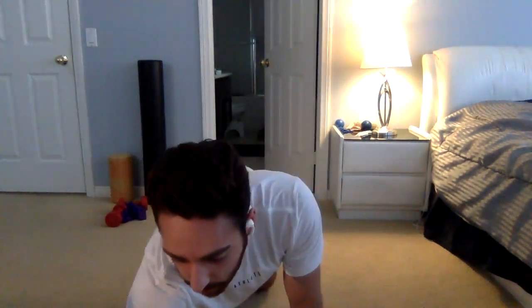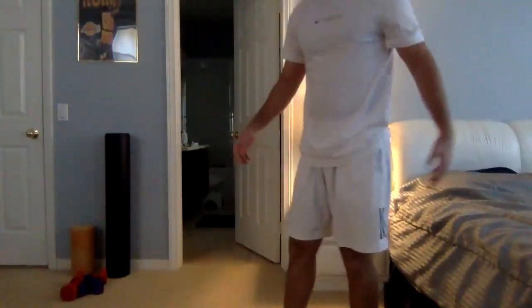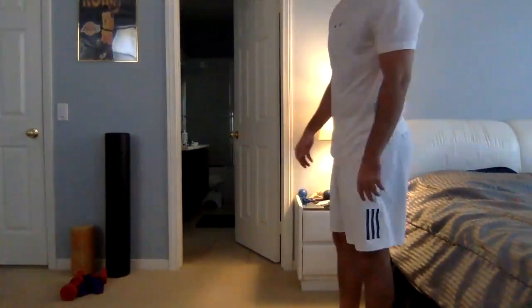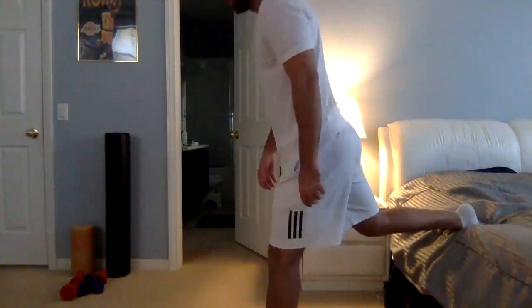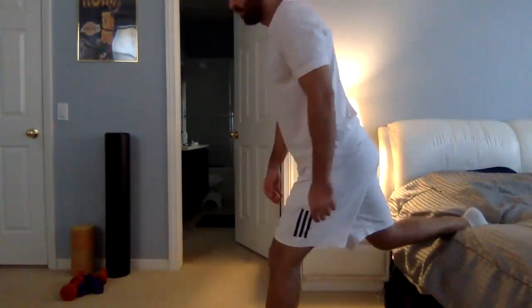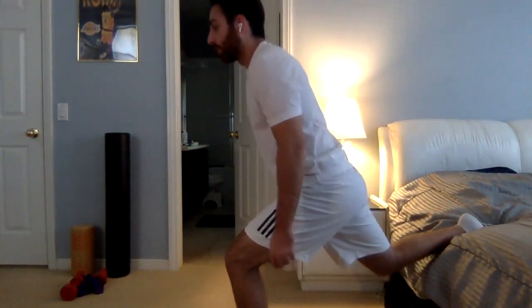Now, another quad or hip flexor stretch that I do sometimes is a rear foot elevated quad stretch. So basically, you're going to find a bed, a bench, a table, anything that's elevated. You're gonna put your foot back like this, like you're setting up for a split squat. And basically what you're gonna do is just go down into it. And this is gonna stretch your quad and your hip flexors.